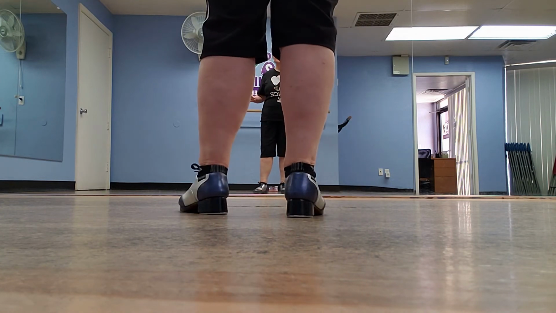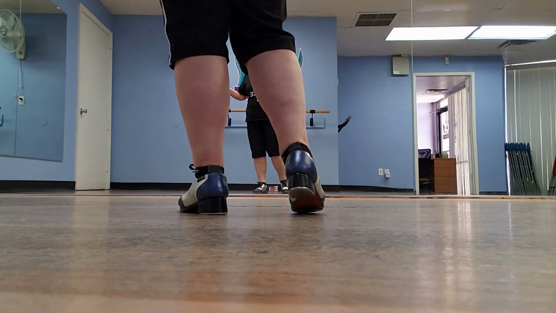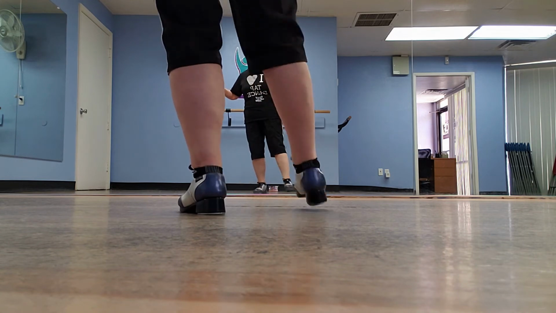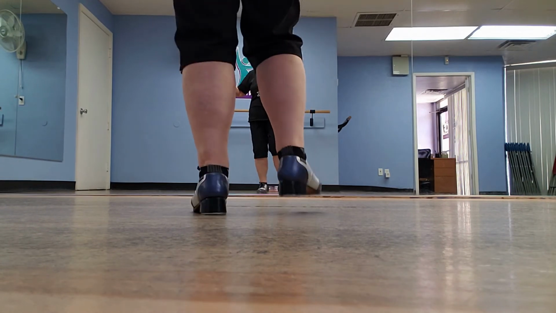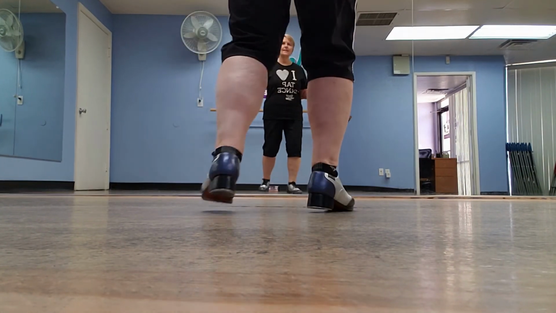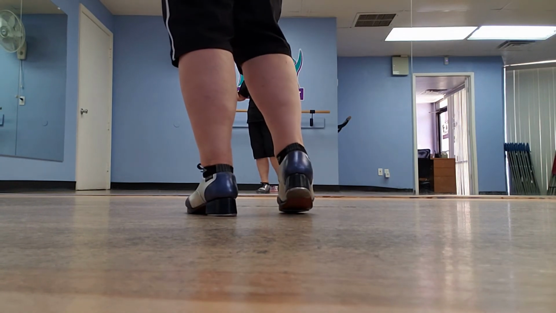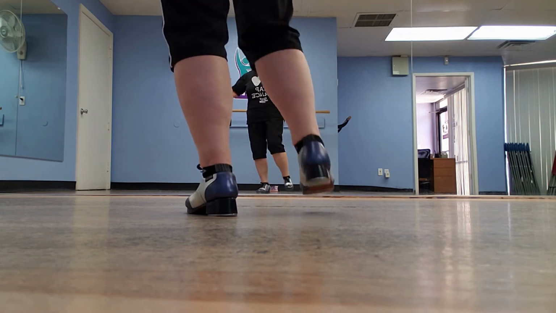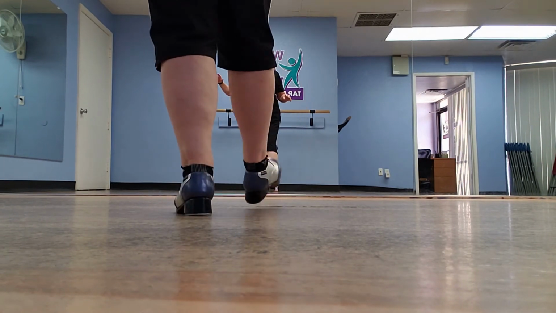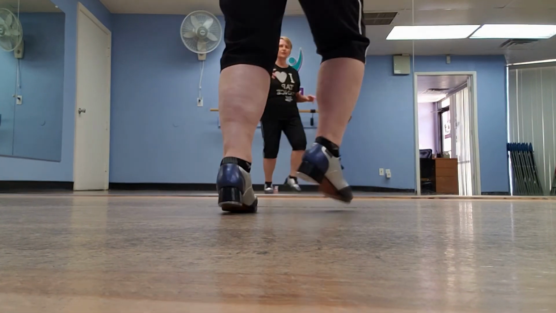All right, here we go again. 5, 6, 7, shuffle, hop, shuffle, step, shuffle, hop, flat ball change. Again, 5, 6, 7, shuffle, hop, shuffle, step, shuffle, step, shuffle, hop, flat ball change.